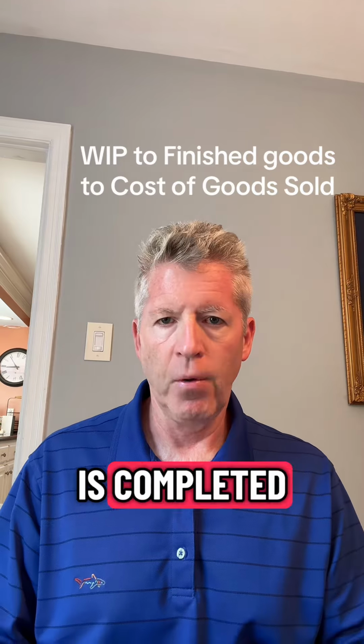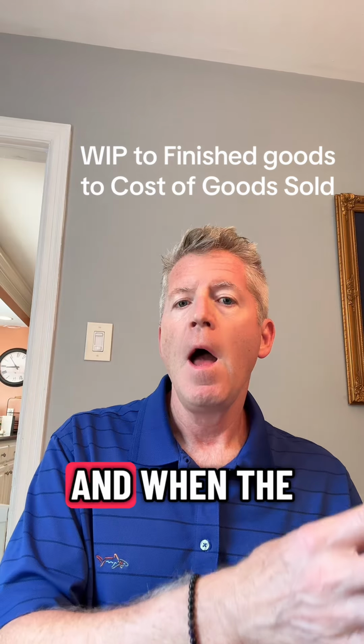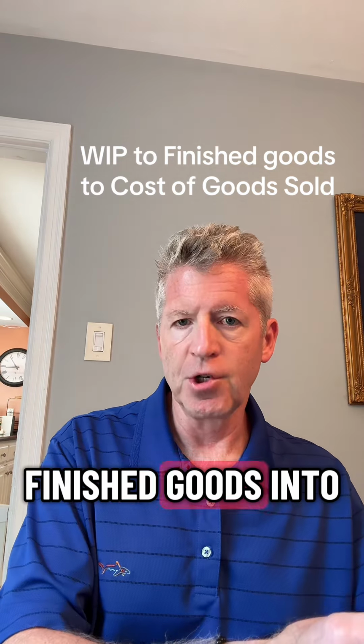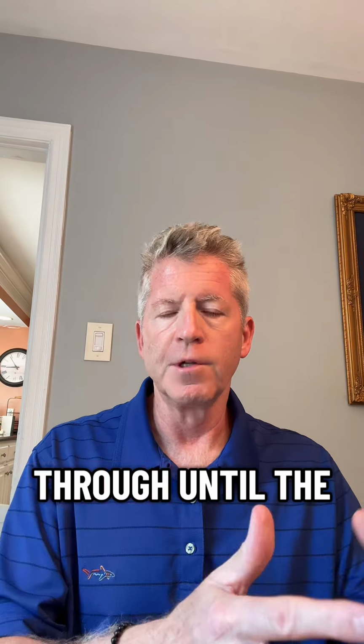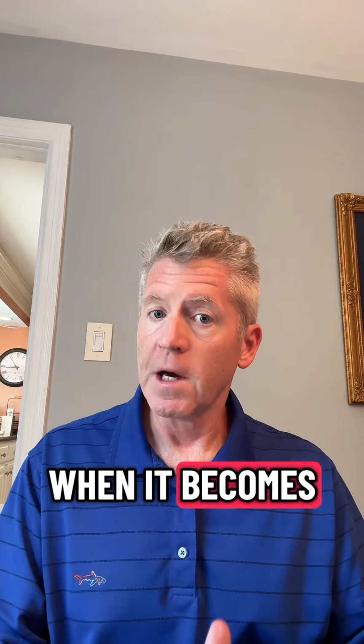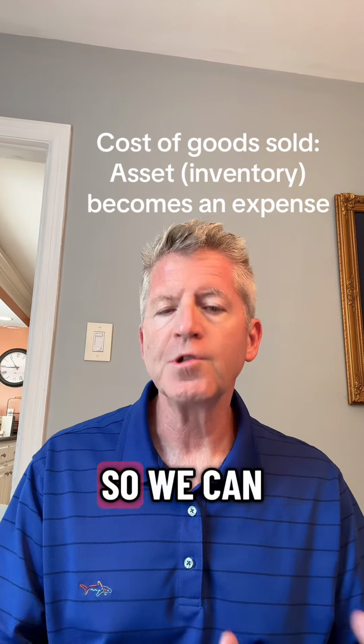Once the car is completed, it moves out of work in process and into finished goods. And when the car is sold, it moves from finished goods into cost of goods sold. So it's costs all the way through until the very end, when it becomes an expense, which is cost of sales, but only at the end. So we can take another example.